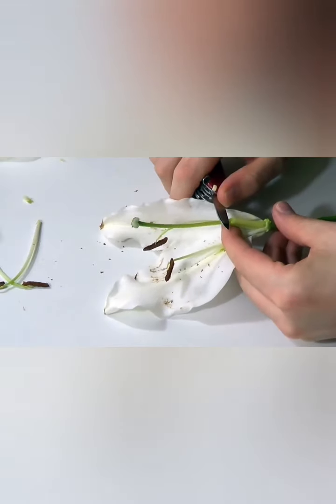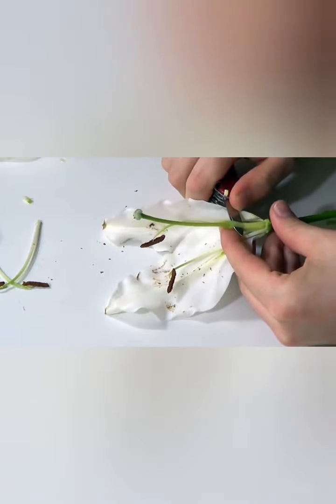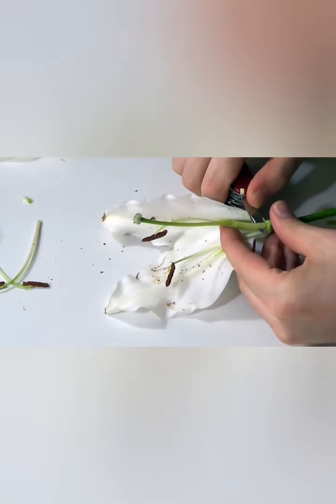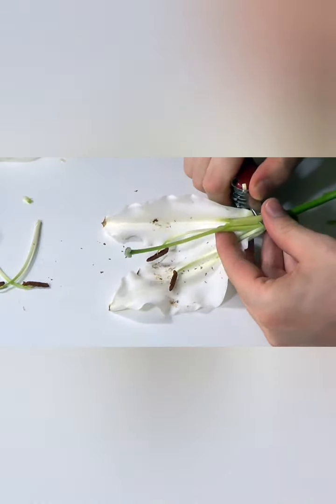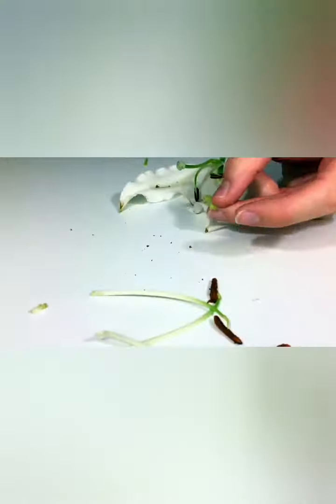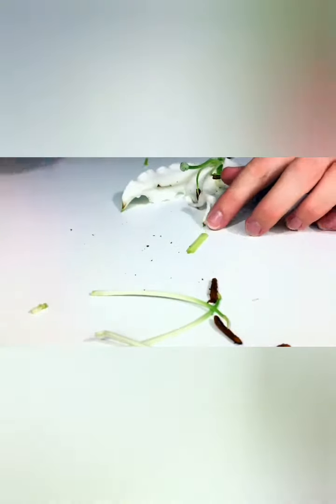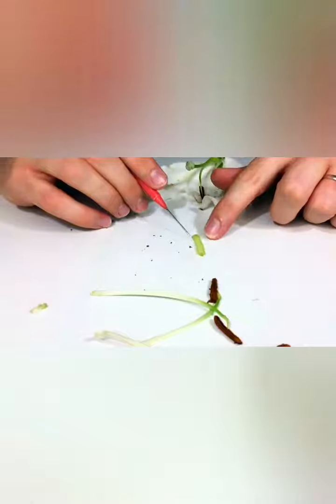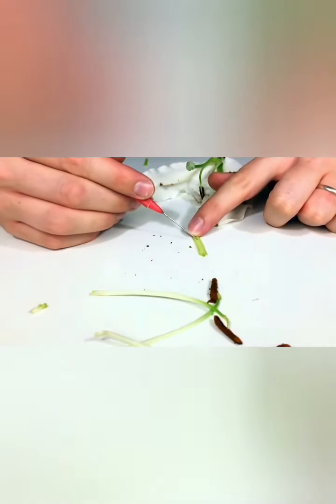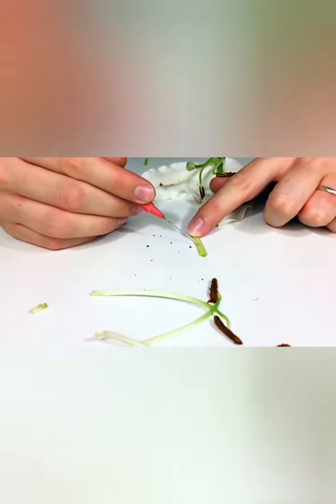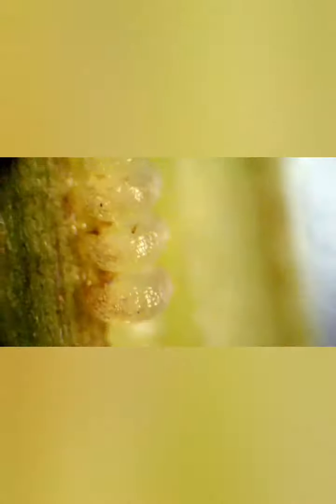We've cut off the outer layer, and now we'll cut off a little section of it so that we can have a closer look. On the inside of the ovary we've got lots and lots and lots of these absolutely tiny little ovules. We really need to see them under a microscope to get a good view of them.